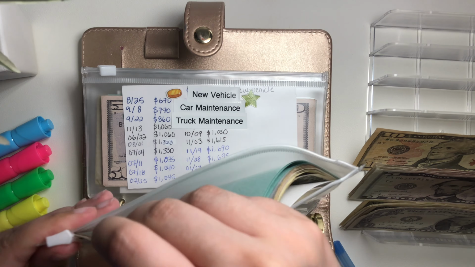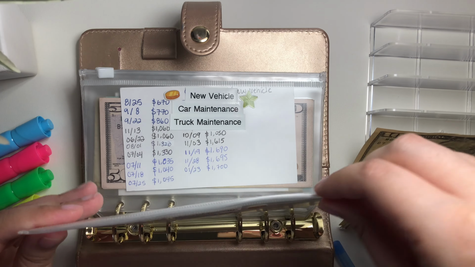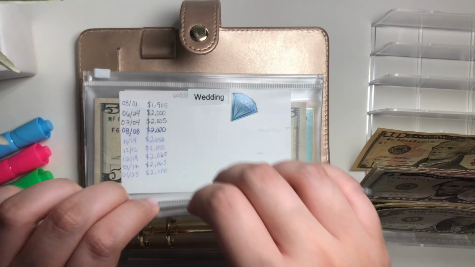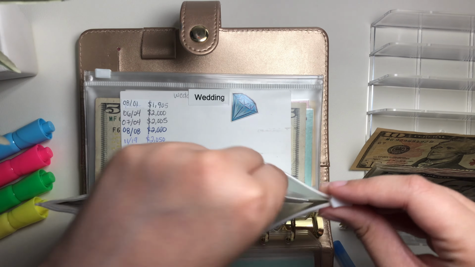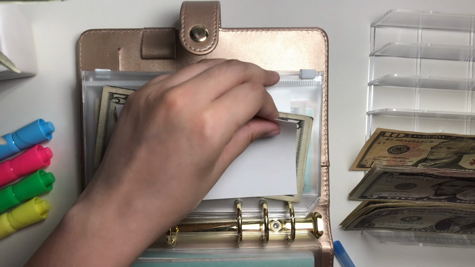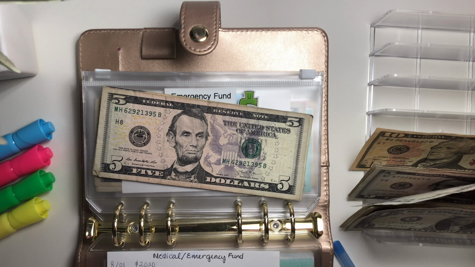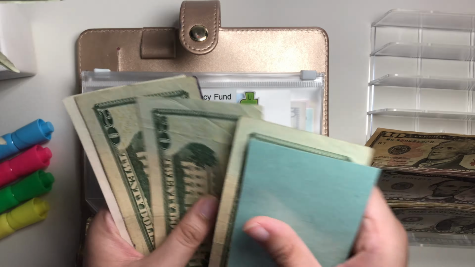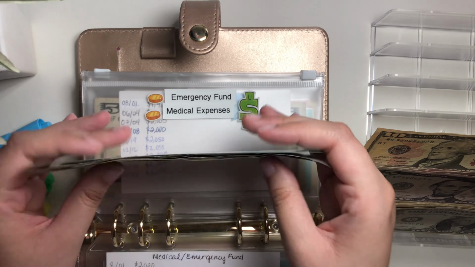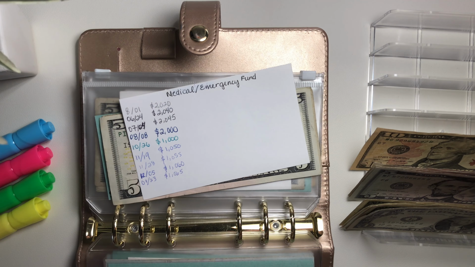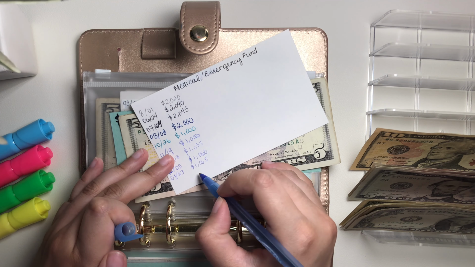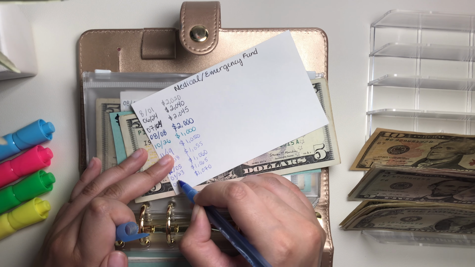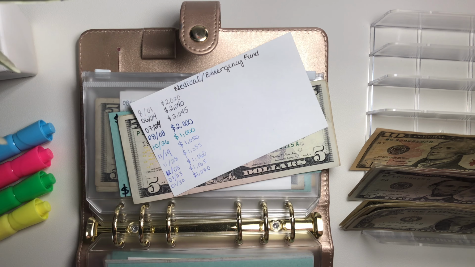Okay, moving on to our next envelope. The next envelope that we'll be getting stuffed is emergency. So we're skipping vehicle. So let's start with emergency here. It's gonna be getting $5 today, and I'm gonna do one $5 bill. So that brings our new amount to $1,070. And today's date.